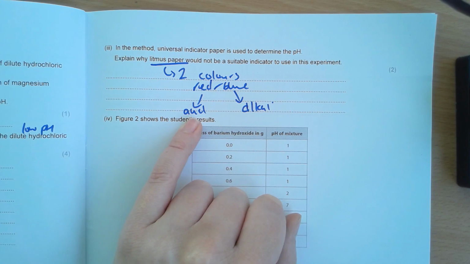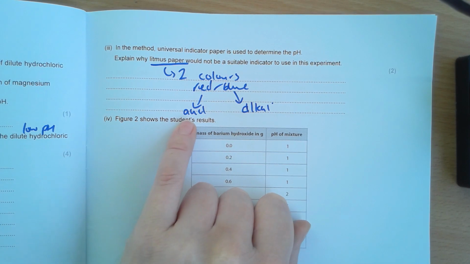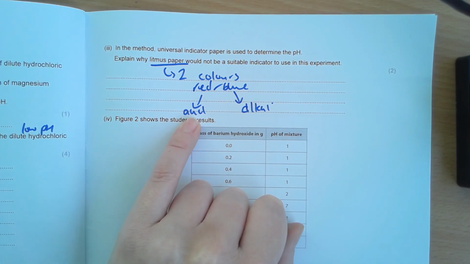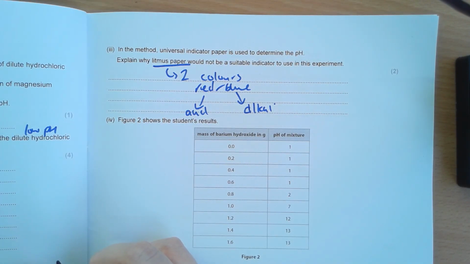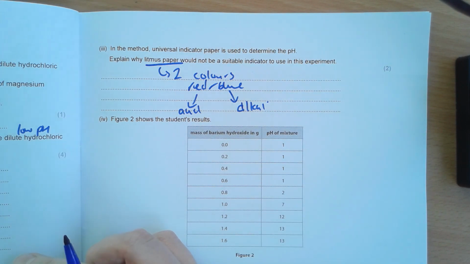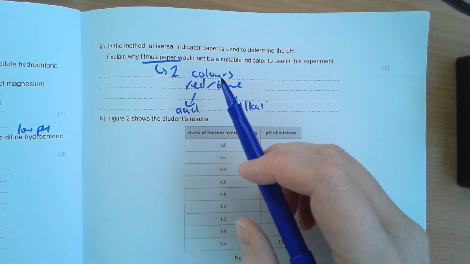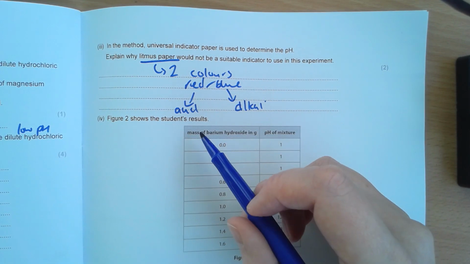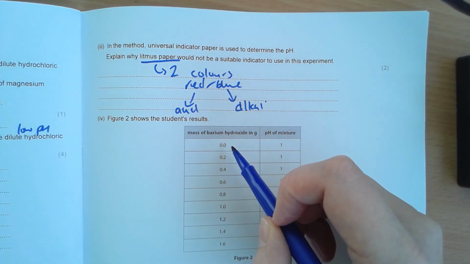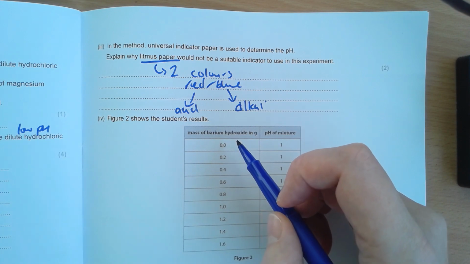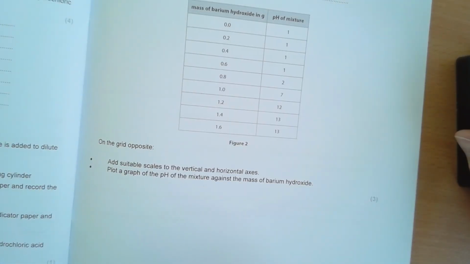So we know acids have a pH less than 7. It will turn red if it's got a pH less than 7, but it could have a pH of 1, or it could have a pH of 5, and it's still going to turn the same color. Same with an alkali. It'll always turn blue whether the pH is 8 or whether the pH is 14. So it will tell you if it's an acid or an alkali, but it doesn't give you the exact pH. So you'll explain this by saying litmus paper only has 2 colors. It can tell you if it's an acid or an alkali, but it doesn't tell you how acidic or how alkaline it is.